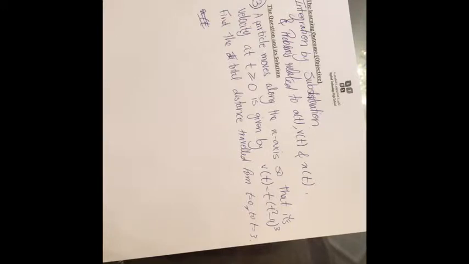I will be solving first all the free response questions related to the objective of integration by substitution. The first question is: a particle moves along the x-axis so that its velocity at t greater than 0 is given by v(t) equals (t squared minus 4) cubed. Find the total distance traveled from t equals 0 to t equals 3.